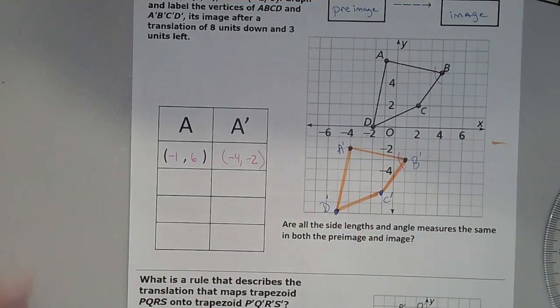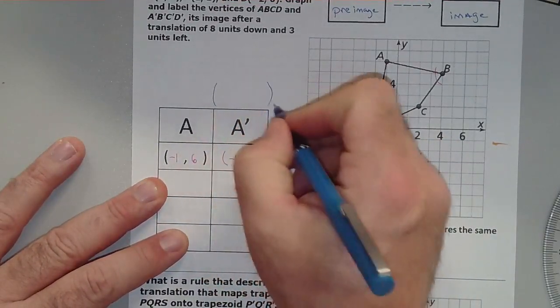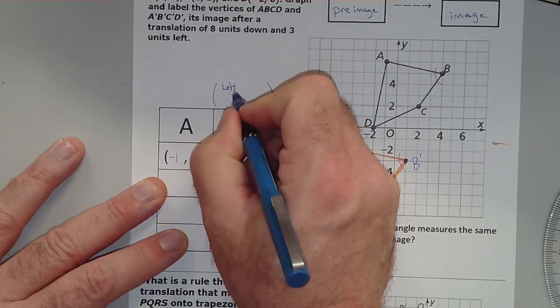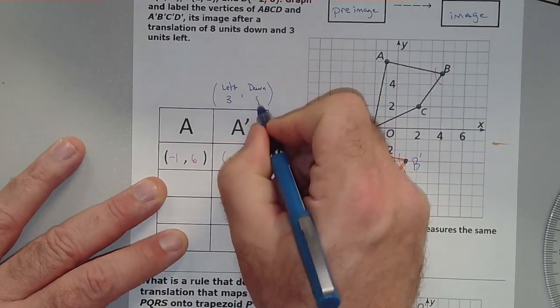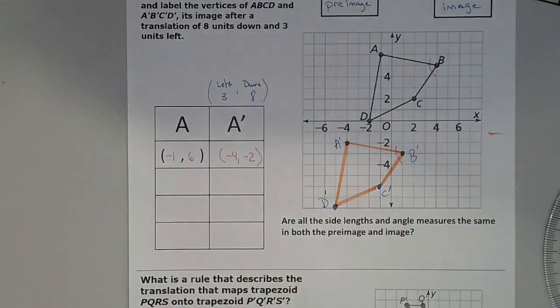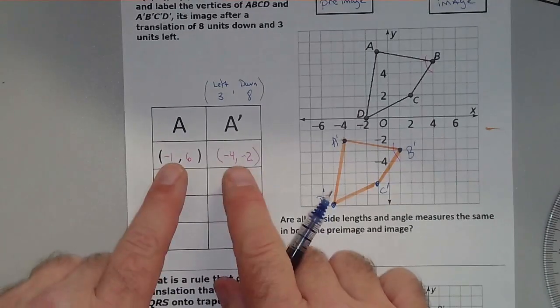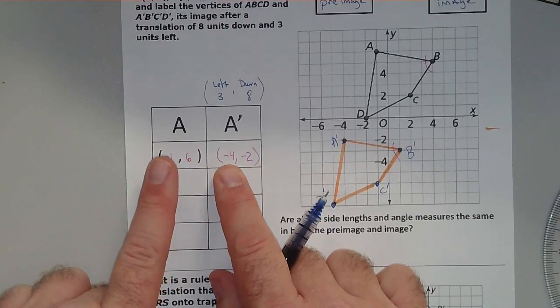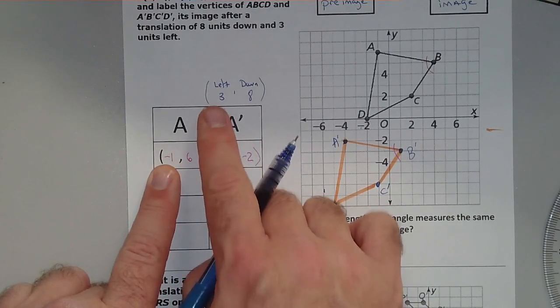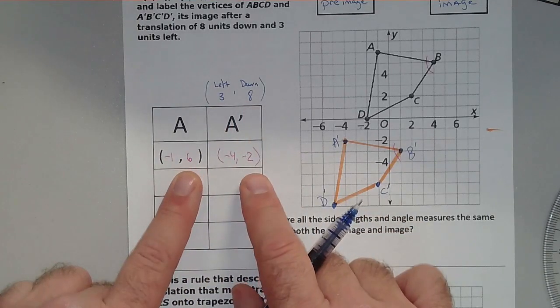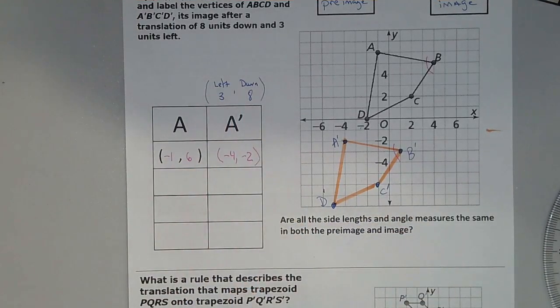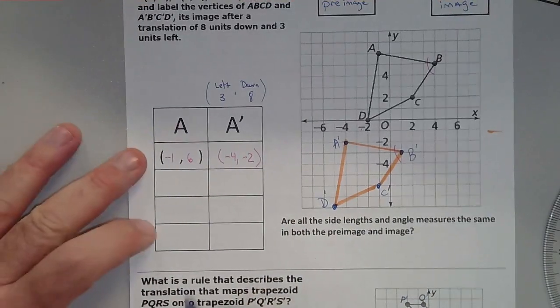Now what I want to ask you about that is, what we ended up doing was going left 3 and down 8. Everything we do on the coordinate plane is number lines. They're just a series of number lines laid on top of each other. If we look at this, we went from -1 to -4, that was left 3. We went from 6 to -2, that was down 8. Do you notice a relationship there? You might not, or you might already see it.